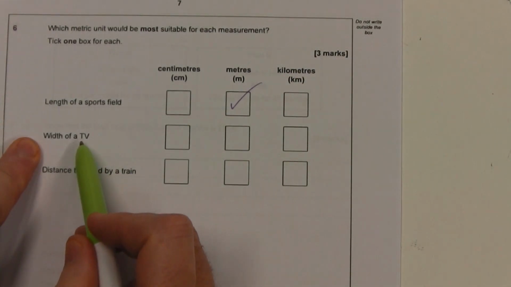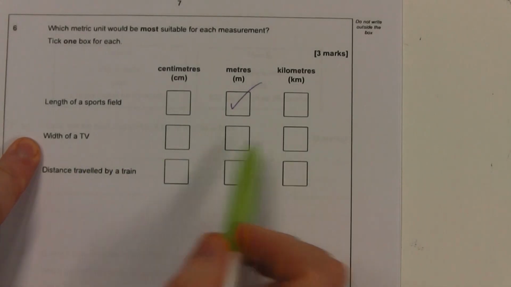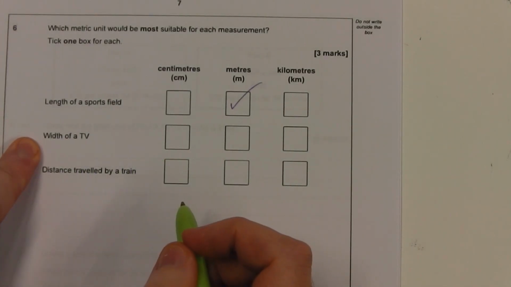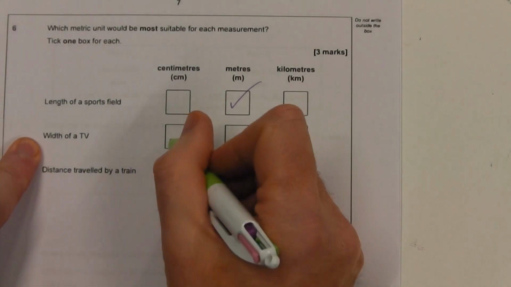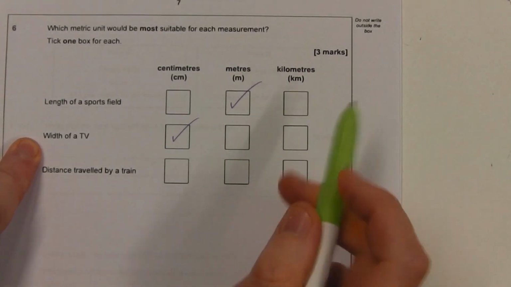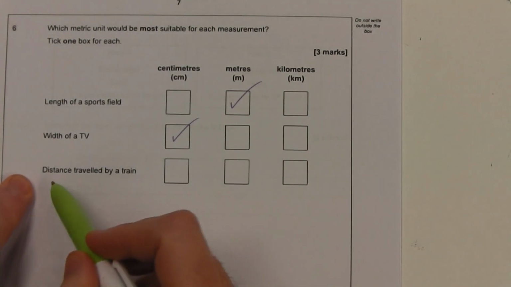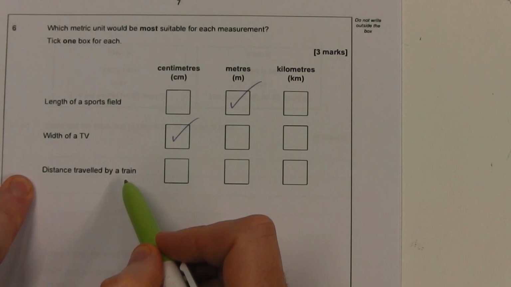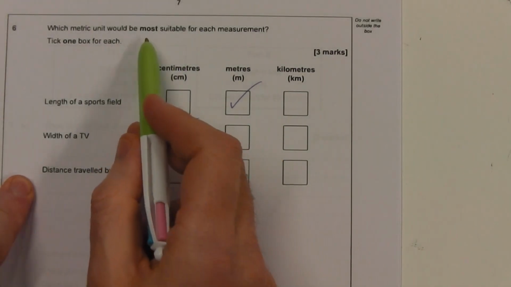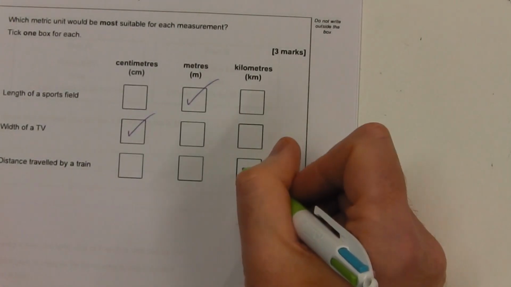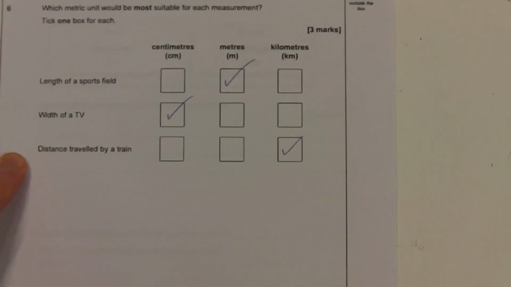Width of a TV. Well, let's face it, I know some televisions are getting big these days, but realistically we need to be in centimetres, okay? Definitely not kilometres. And the distance travelled by a train. Again, we could measure in all 3, but most suitable, we're going to go kilometres there, okay?